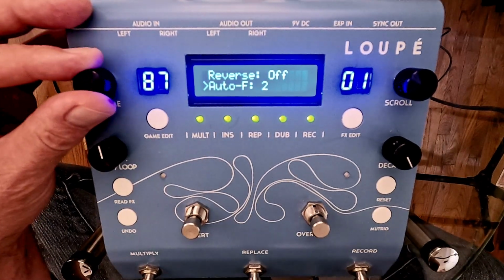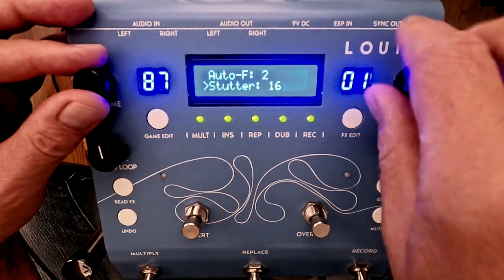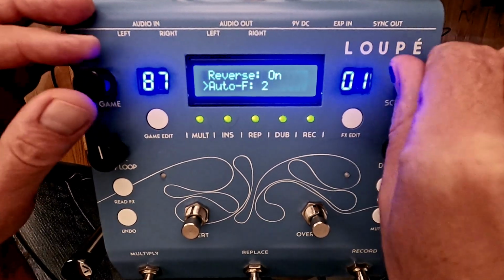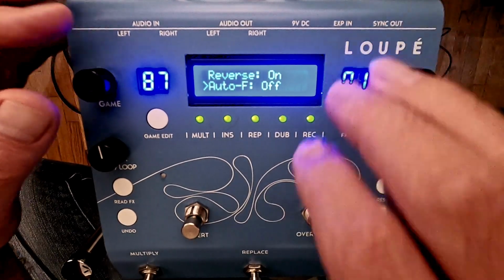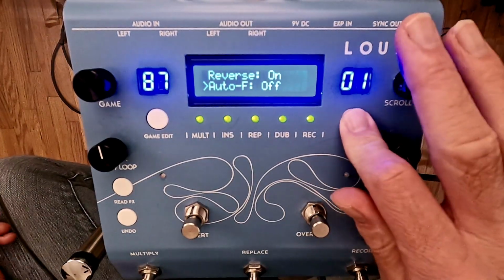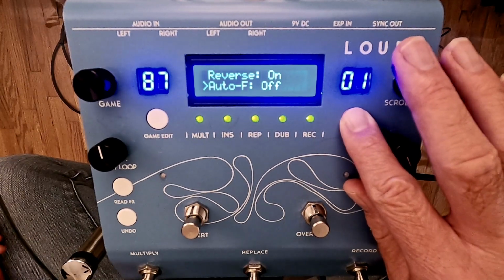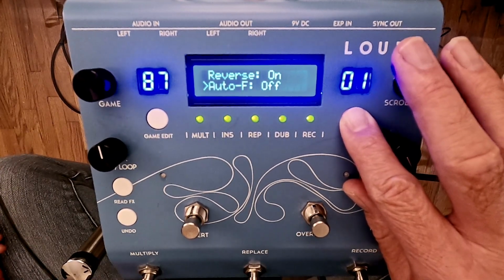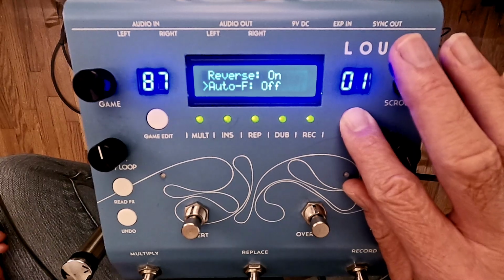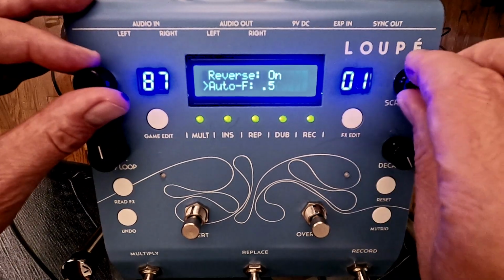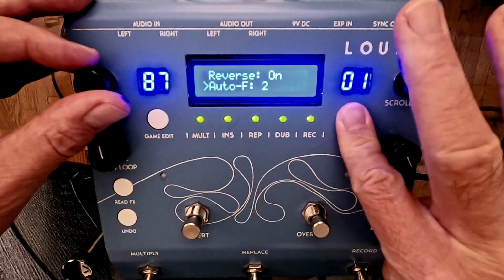Let's check out some other parameters other than stutter. I'm going to turn stutter off, I'm going to turn reverse on, and we're going to turn auto-follow off. So this will just be reversing the entire loop. So this is just pressing reverse right at the beginning of the loop. Now let's turn auto-follow to 2, so we're doing it twice.